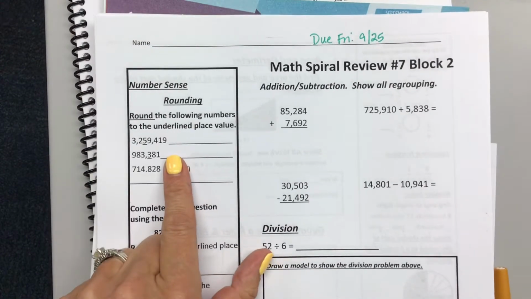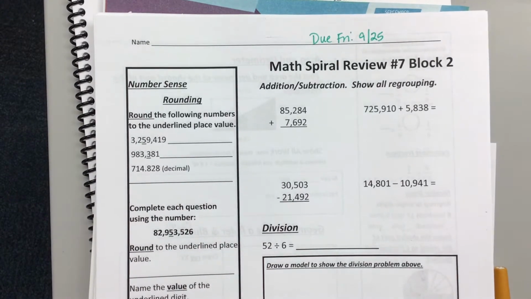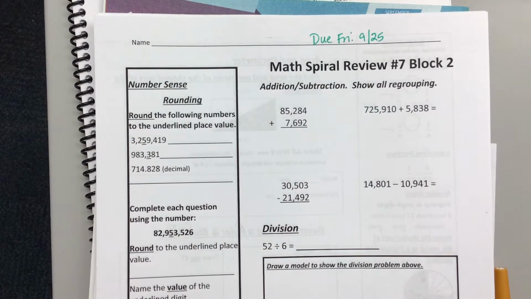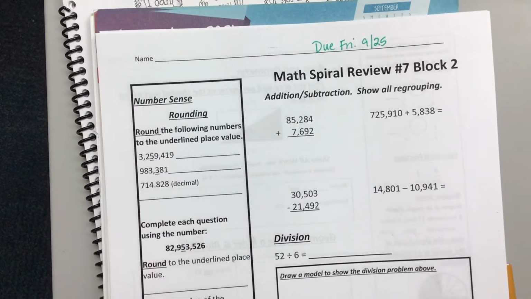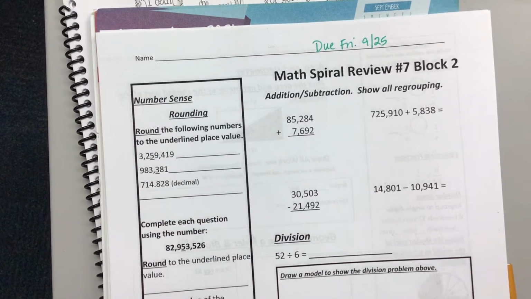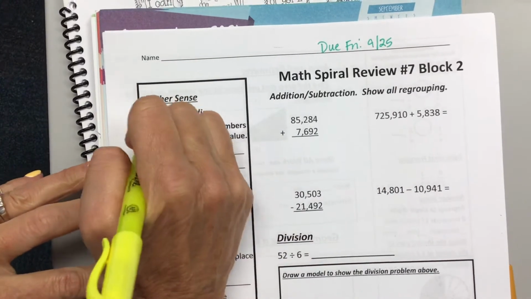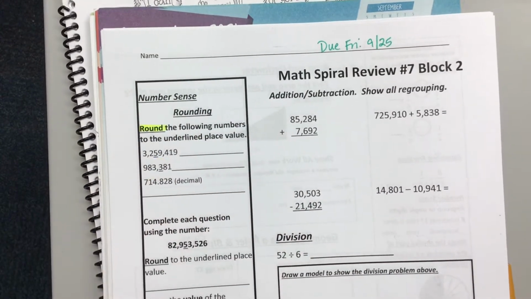Yes, ma'am. This question, it doesn't have an underlined digit. Okay, well, I'm getting ready to go through it, so give me just a second. So the first directions say to round, so we want to make sure that we're rounding.